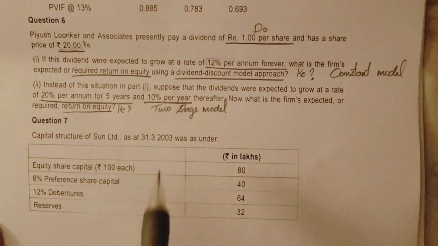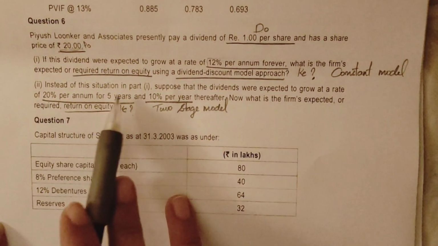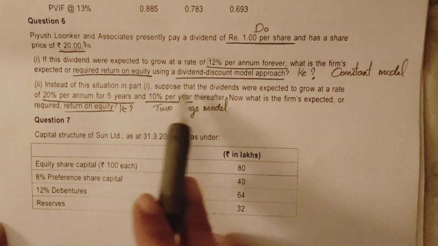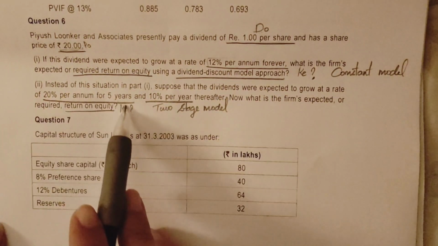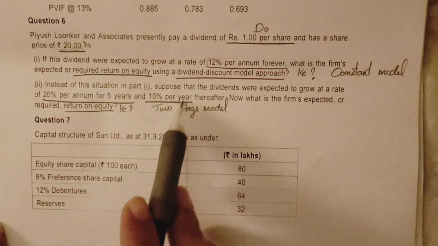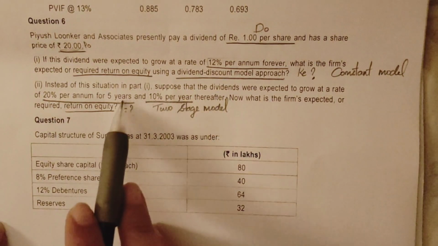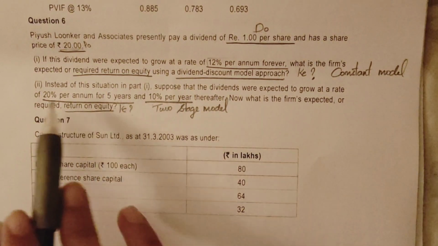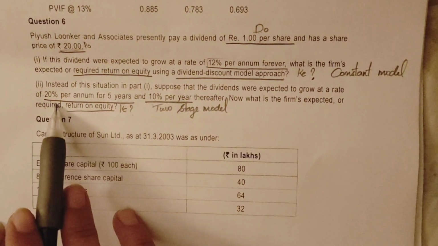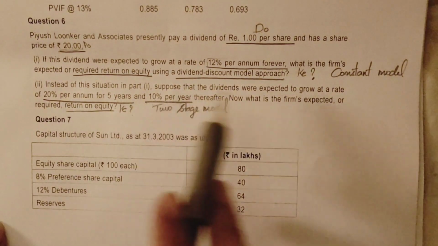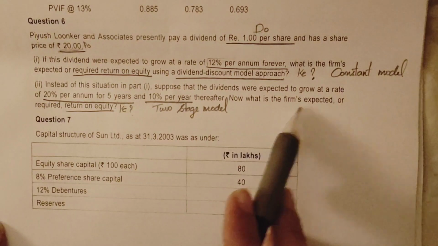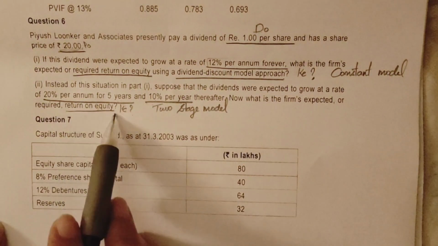Now let's see the second part of the question. Instead of this equation in part 1, suppose that the dividends were expected to grow at a rate of 20% per annum for 5 years and 10% per year thereafter. So for the first 5 years, it is expected to grow at a rate of 20% and from the 6th year onwards 10%. Now, what is the firm's expected or required return on equity?